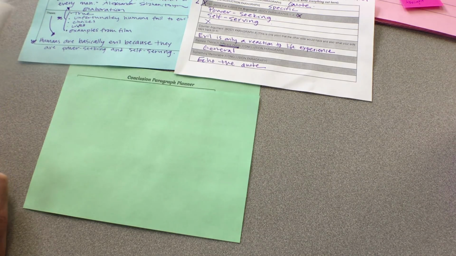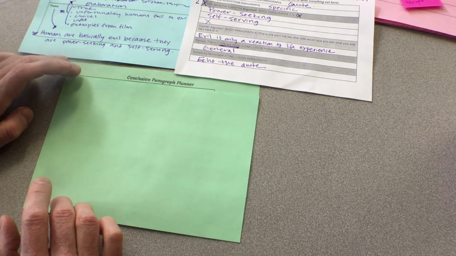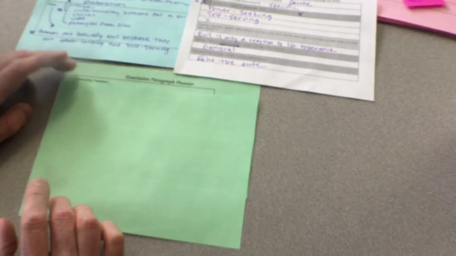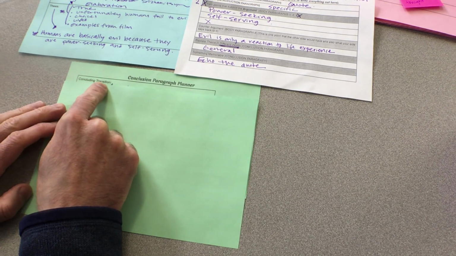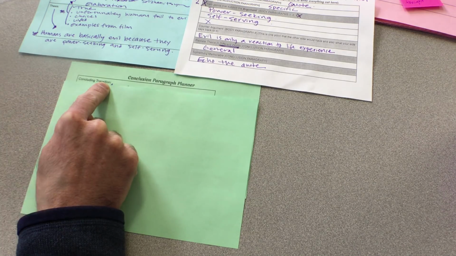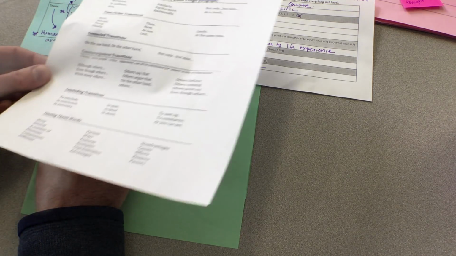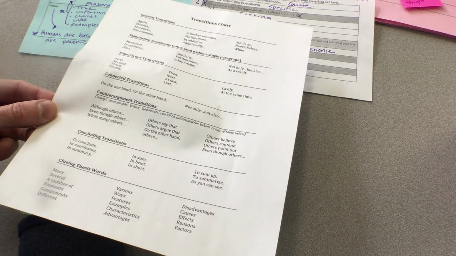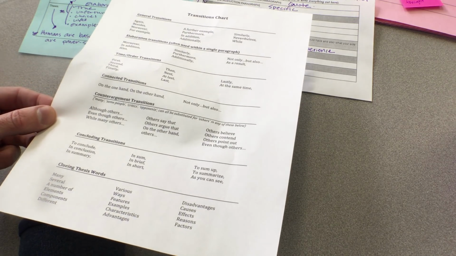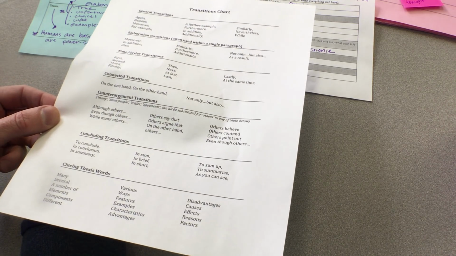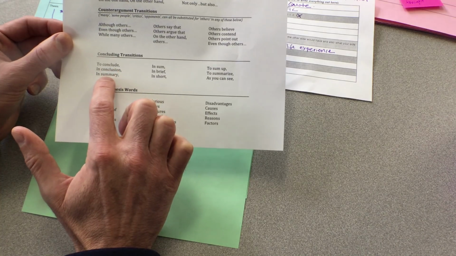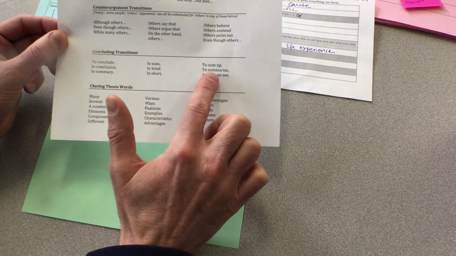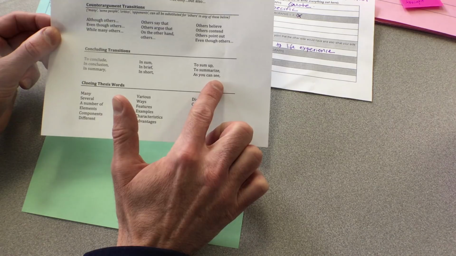So in our conclusion, the first thing it wants us to decide on is what our concluding transition is going to be. As you can see right there, it says concluding transition. If you look at the transitions chart we gave you, most of you do not have a paper copy. You have one that's been posted in Google Classroom. You can see it towards the bottom of that. It offers a number of different options to conclude: in conclusion, in summary, in sum, in brief, in short, to sum up, to summarize, as you can see.